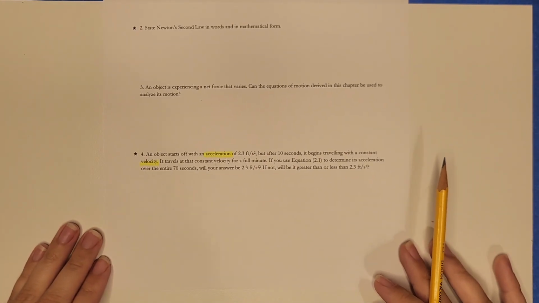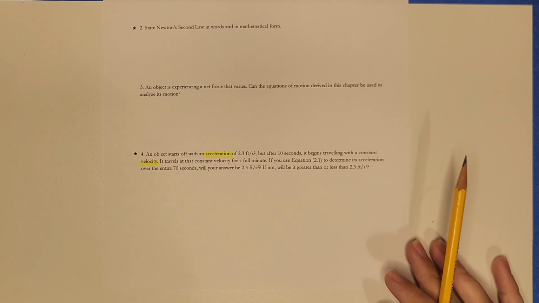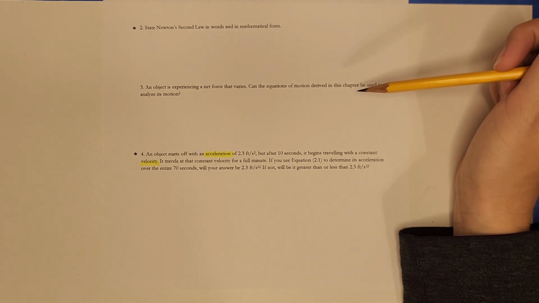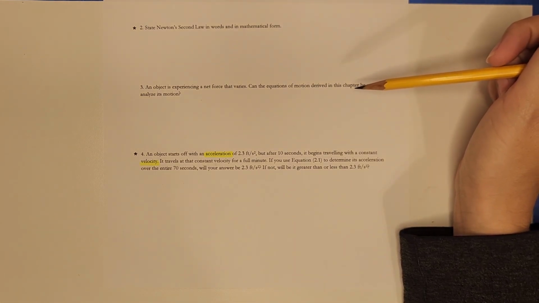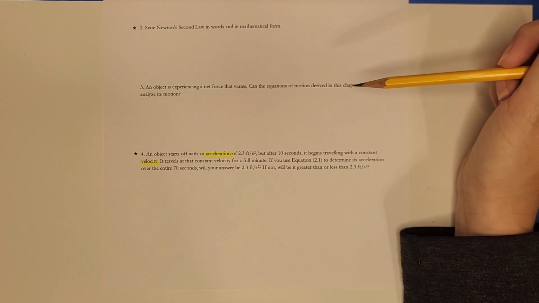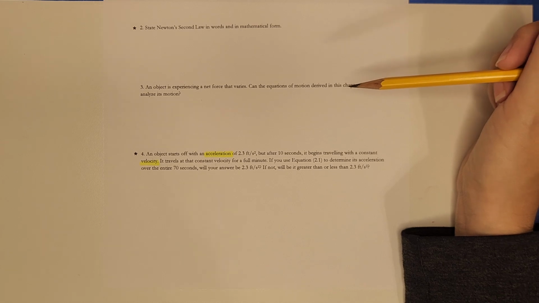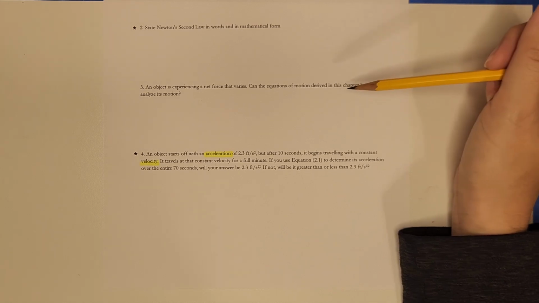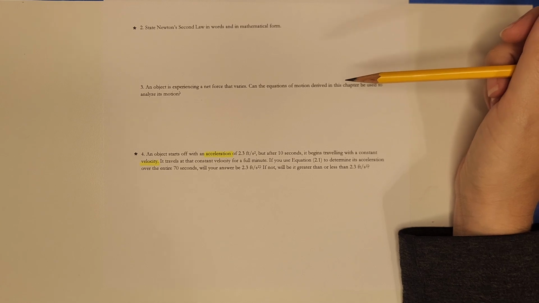An object is experiencing a net force that varies. Can the equations of motion derived in this chapter be used to analyze its motion? So for this question, if you're taking good notes, you already know the answer to this. And by taking good notes, I mean one of the suggestions that Dr. Wile gives is to always take notes of anything that is highlighted red or dark pink in the book.